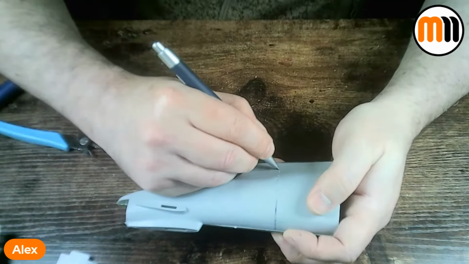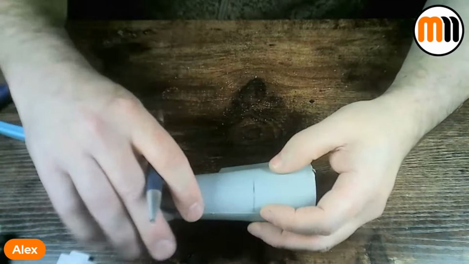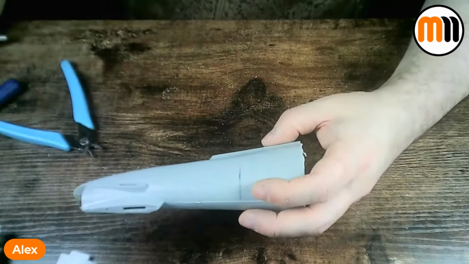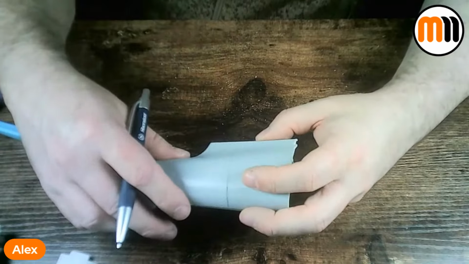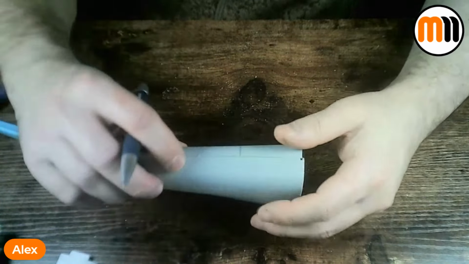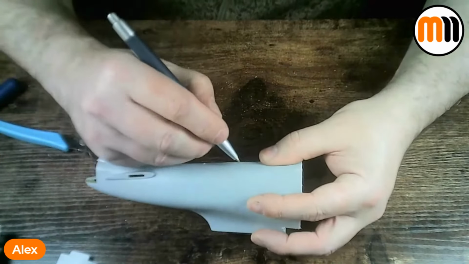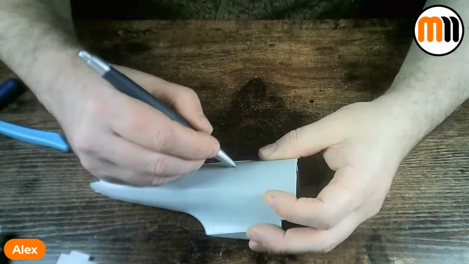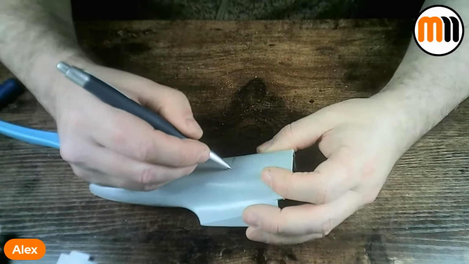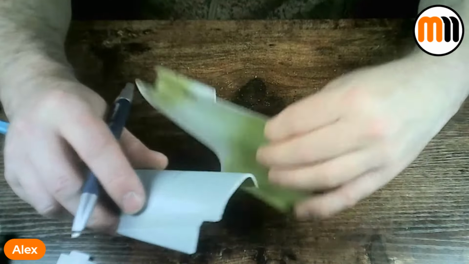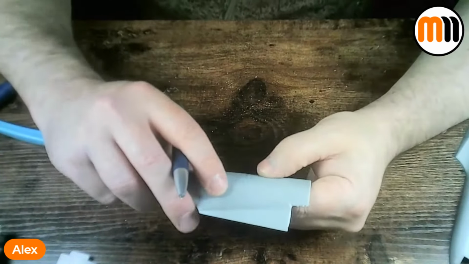Marking the line. Check there. Yes. Thank you, raised rivets. To be fair, the riveting on this is actually very subtle.